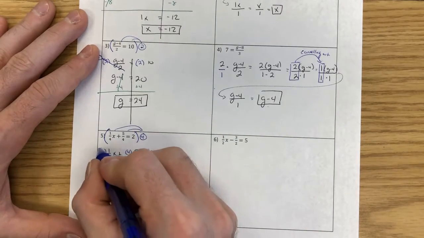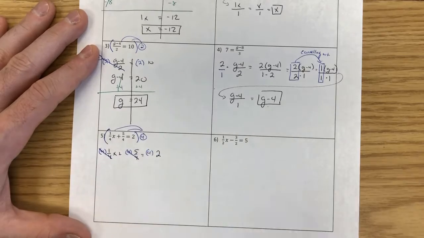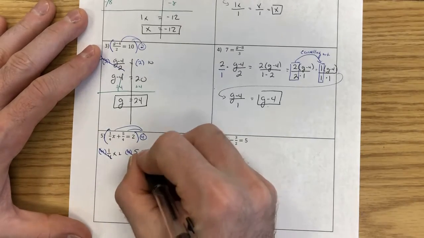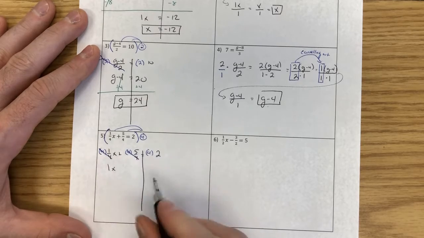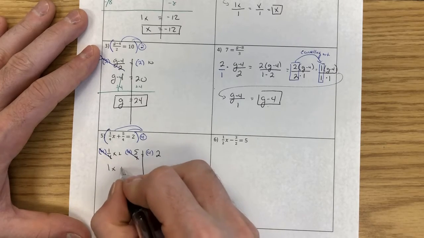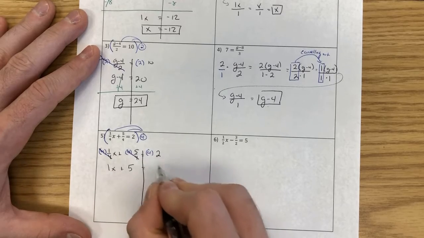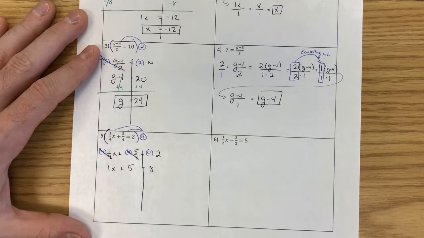We know that these 4's cancel out, those 4's cancel out. Because those cancel out, I'm left with a 1x. Because those cancel out, I'm left with a 5. These did not, so I multiply and I get an 8.